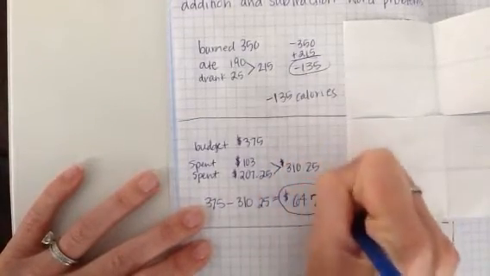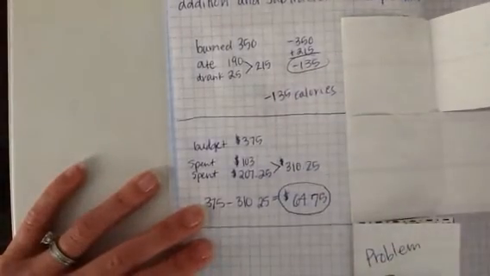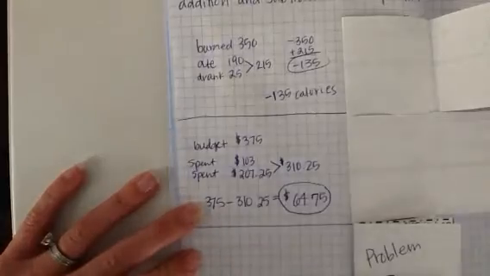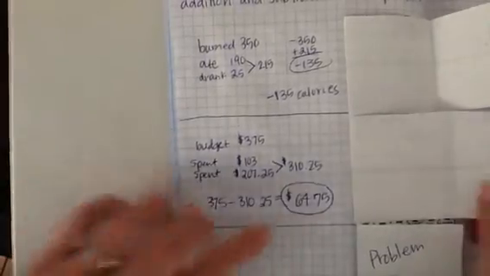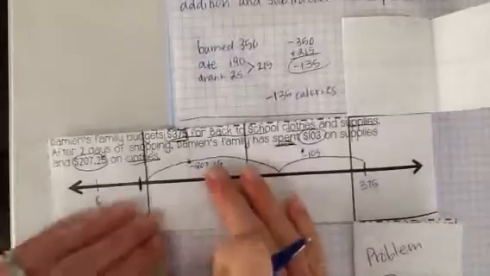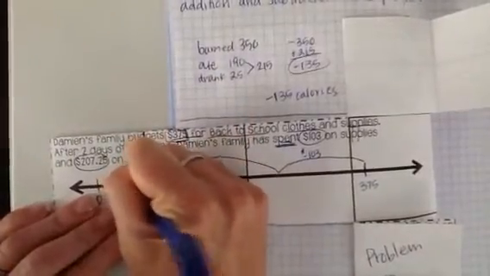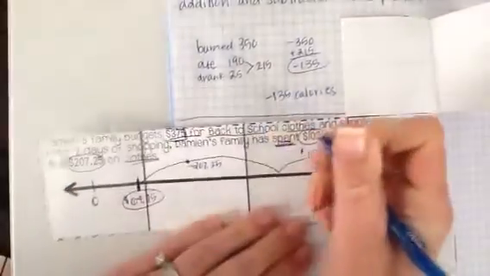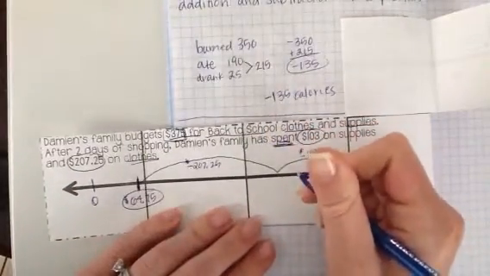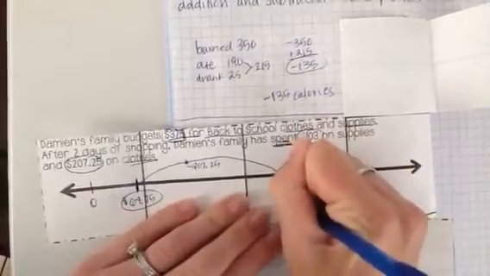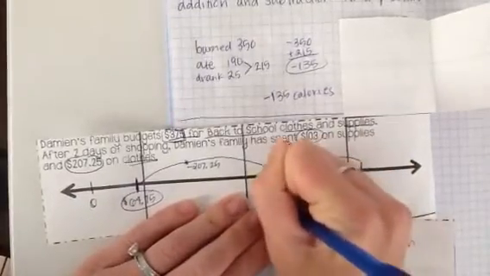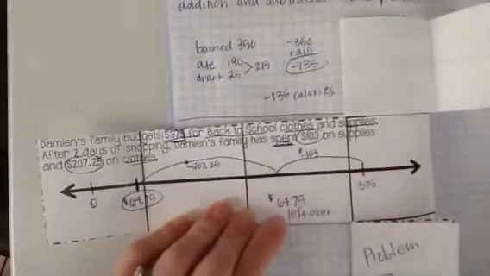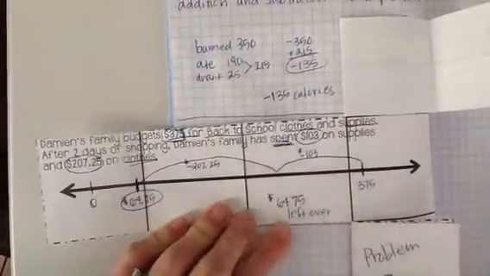It's going to be positive because he still has this money left to spend. He didn't overspend, because if he overspent, he would be in the negatives. He has 64.75 left to spend, and that's in the positive. So 64.75 left over after he spent his money for school supplies and for clothes.